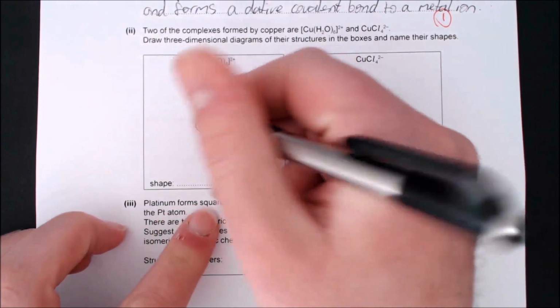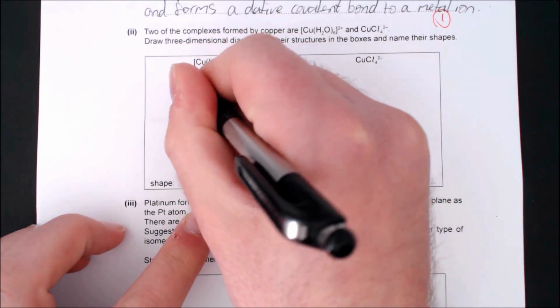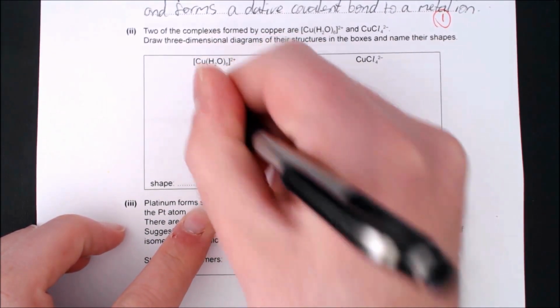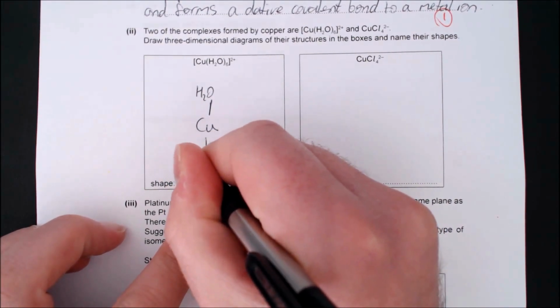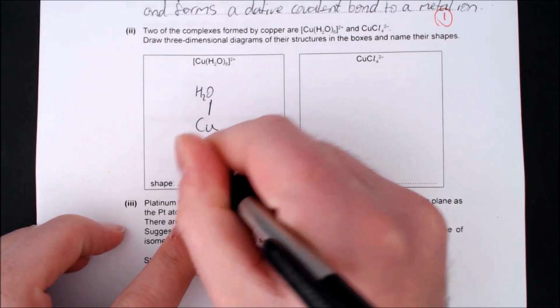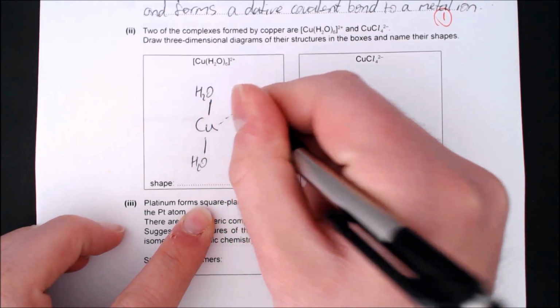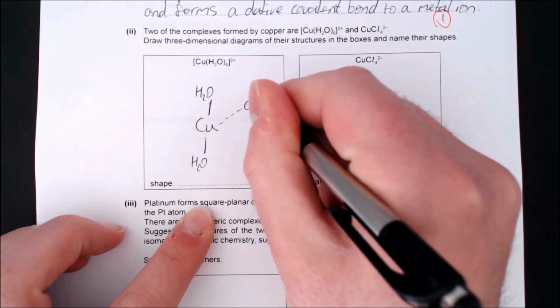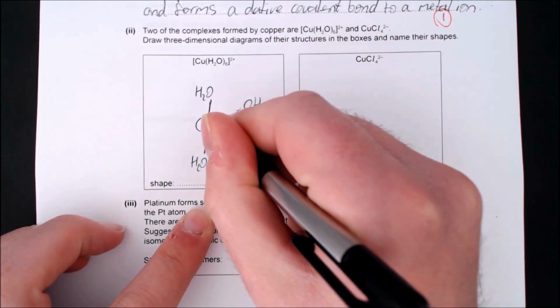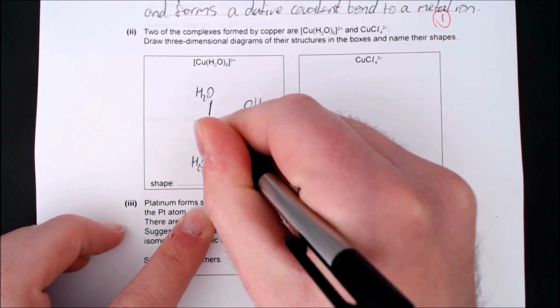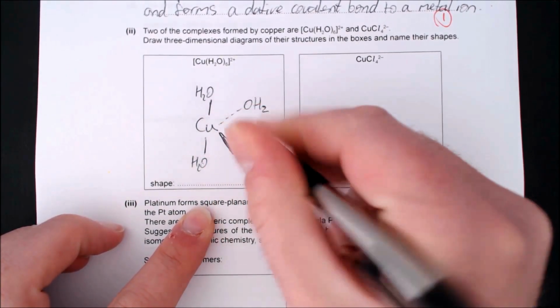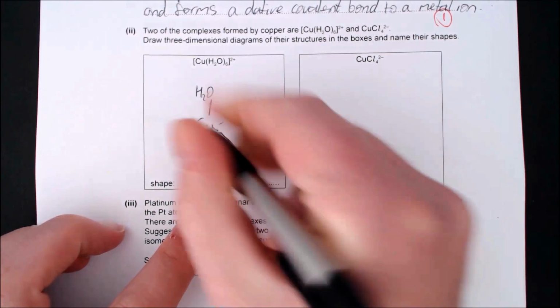Right, so copper is Cu in the middle, we have H2O there. If you can help it, try and draw it where the bond is actually onto the oxygen here, the dative covalent bond. It's just because it's actually technically correct if we do it that way around. Okay, so we've got two of them coming out here.